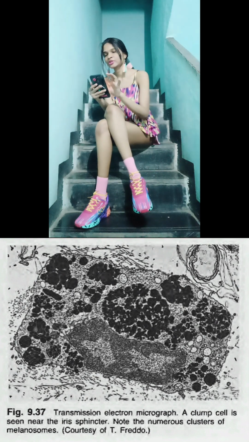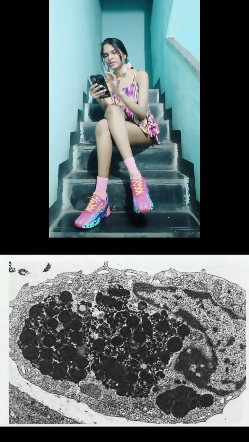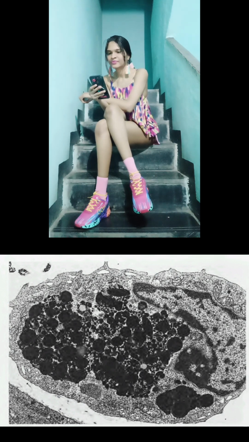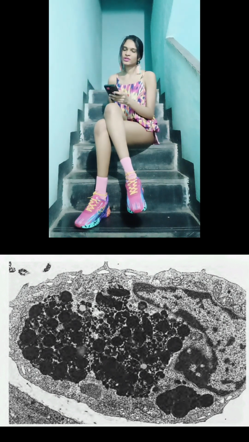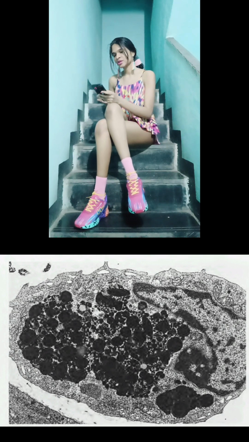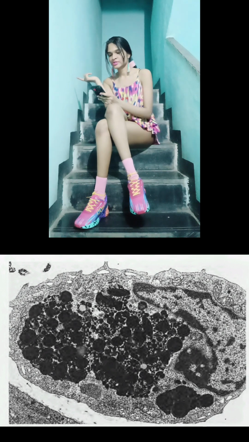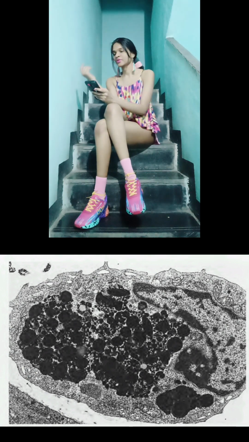That was about figure 9.37. Figure 9.38, how many figures are remaining? 1, 2, 3 figures are remaining. Figure 9.38, type 1 clump cell macrophage in the pupillary region, original magnification 18,000 times. So you can see here type 1 clump cells. Clump cells are large, round, and depending upon the size of the granules, inclusion bodies are divided into type 1 and type 2. And this is the type 1 clump cell, meaning large granules, derived from, and it is like a macrophage.